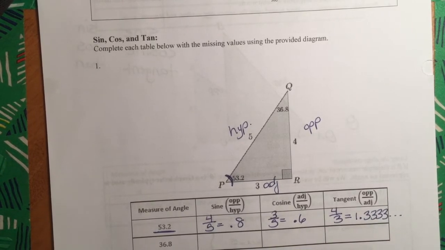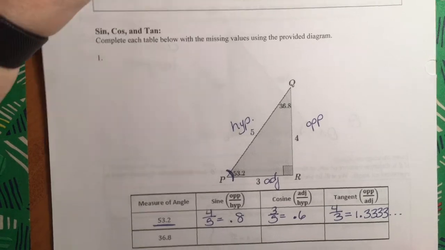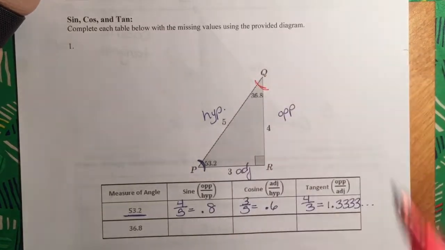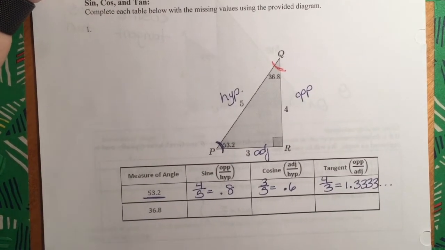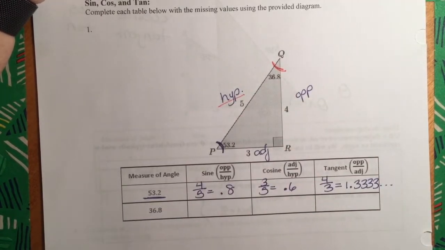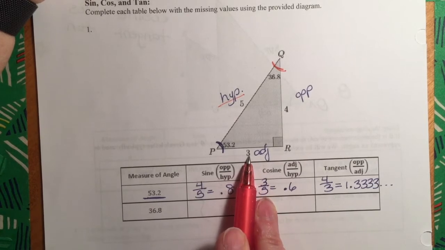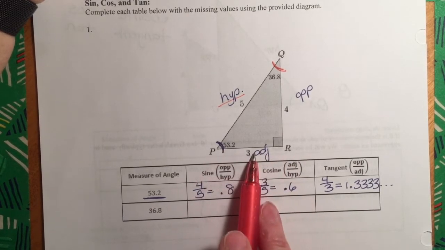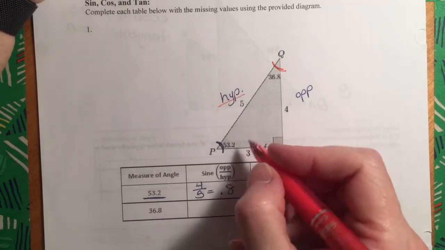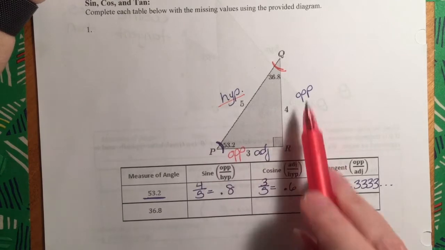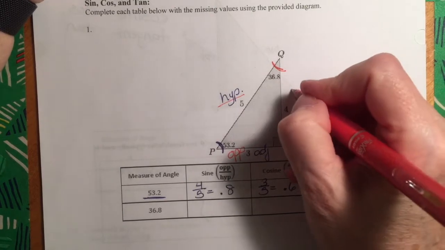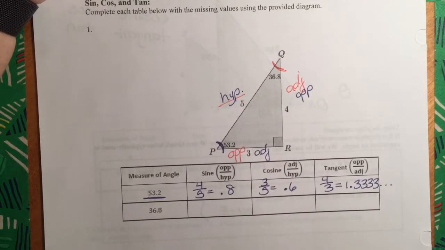What if we change our focus? What if we change our theta? Let's look at the other angle, the 36.8. So what if that was our theta? I'll change color so we can keep them straight. If this is our theta, the hypotenuse is still the hypotenuse. That doesn't change. But side PR is no longer the adjacent side. Now it's the opposite side to angle Q, right? And the side that's touching angle Q, the adjacent side, is now QR. All right, so you can see how they switched places.